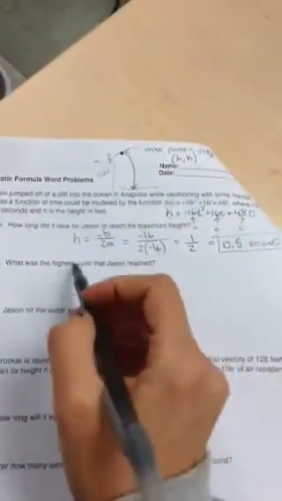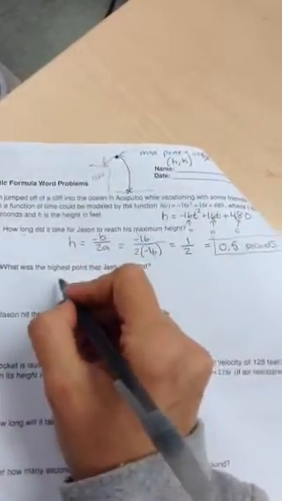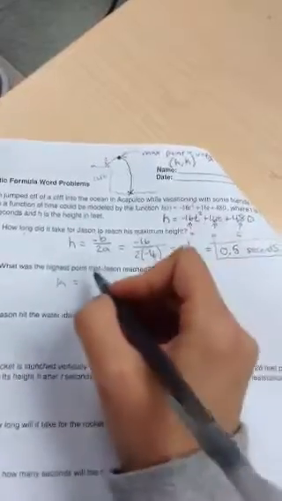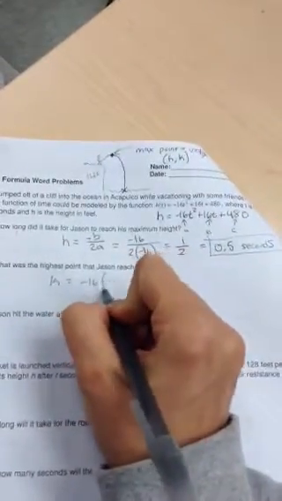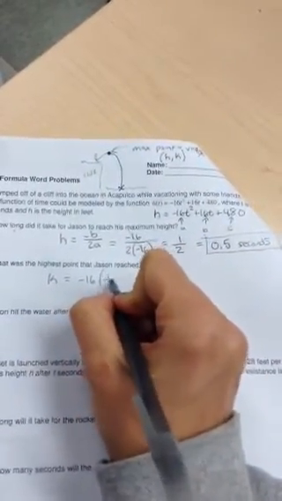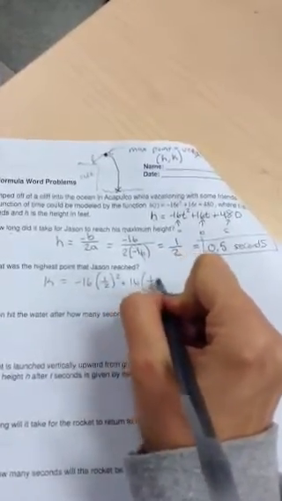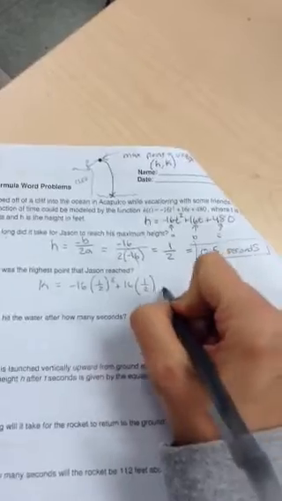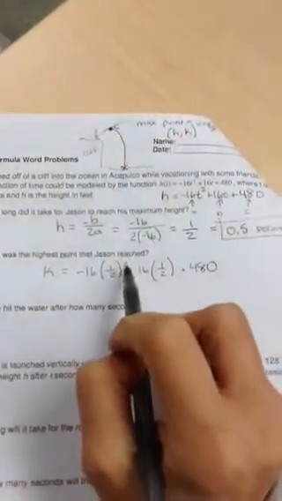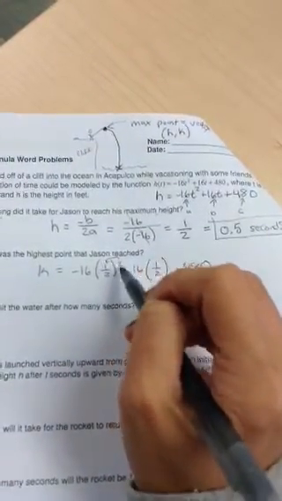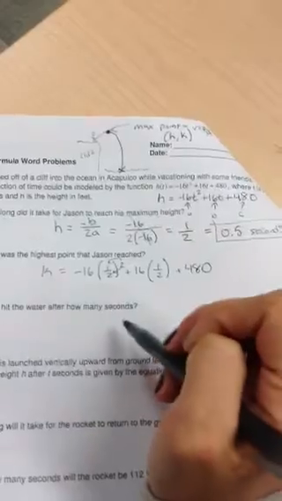Okay, so that means my highest point, k, is going to be equal to negative 16 times 1/2 squared plus 16 times 1/2. You can leave the 1/2 as a decimal if you'd like. I just like working in fractions better. Whenever you have a square term with a fraction, the square term goes to the numerator and the denominator.